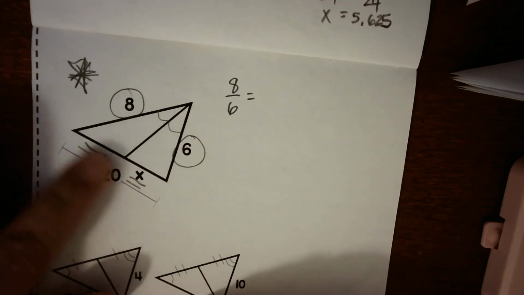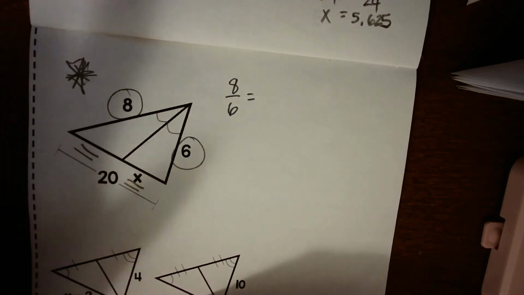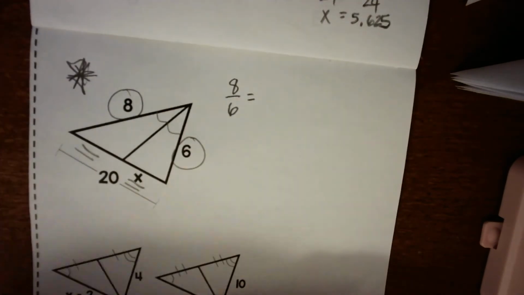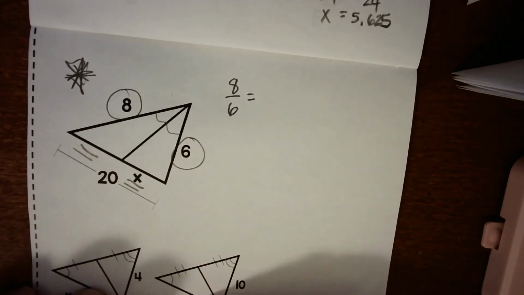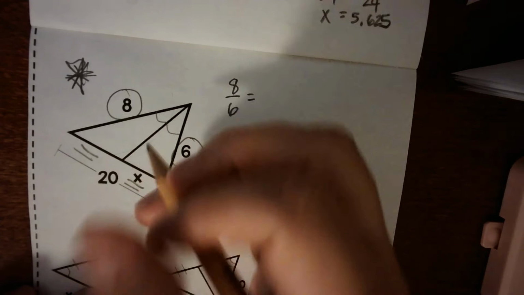How do we get this value? Well, I'm going to make up a value just to help you understand. Let's pretend, we're just pretending right now that this is 7.